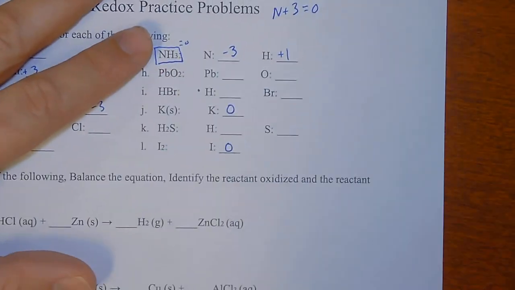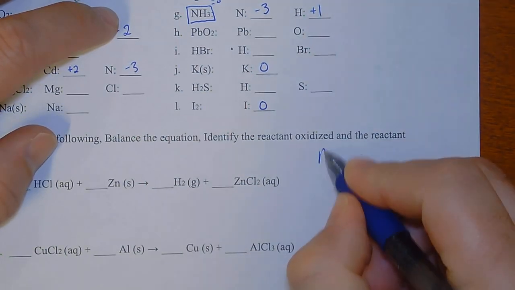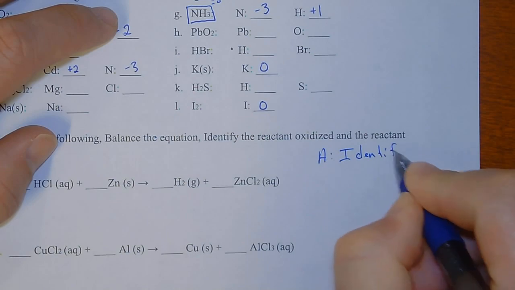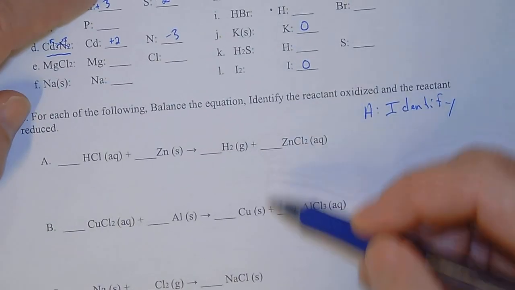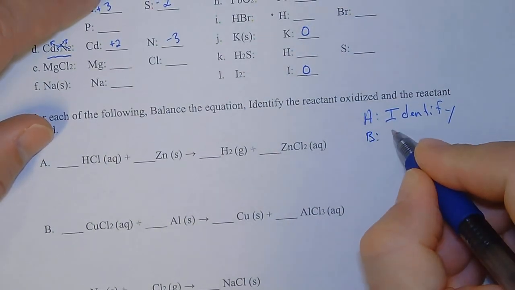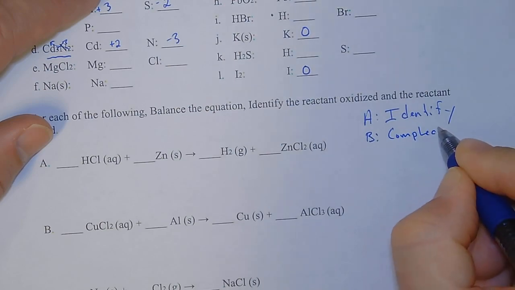So to kind of list out those rules, or not rules, but directions that you should be able to do for each one of these. So you should be able to identify, and I'm going to kind of put these in the order that they should be done as well. Okay, so you should be able to tell me what type of reaction each one of these are. B, you should tell me if they can be completed.